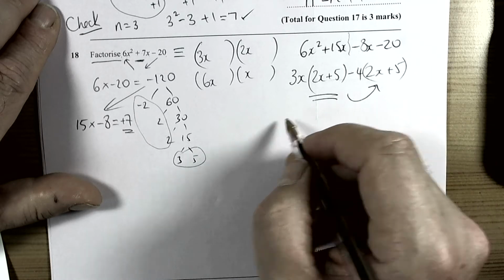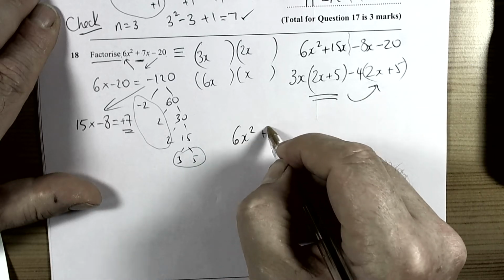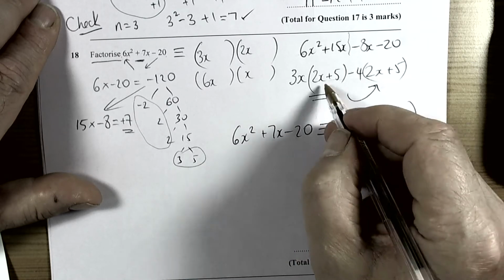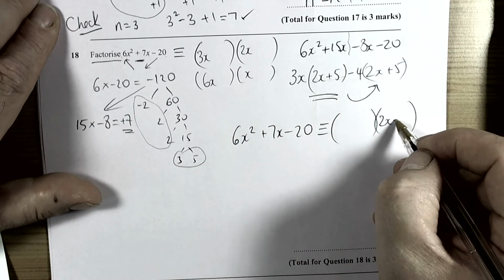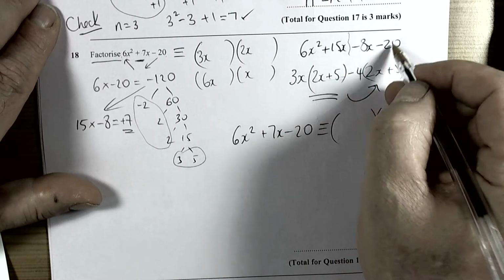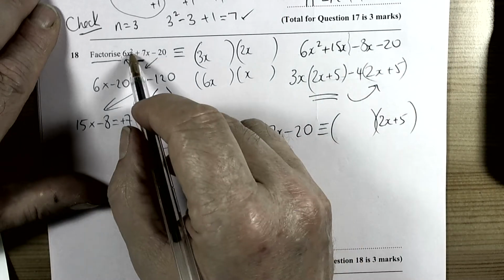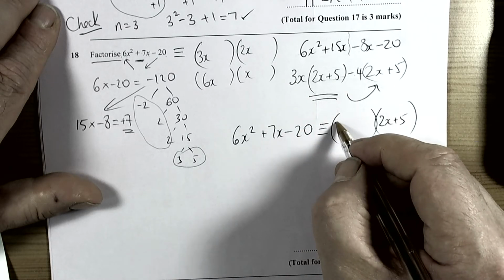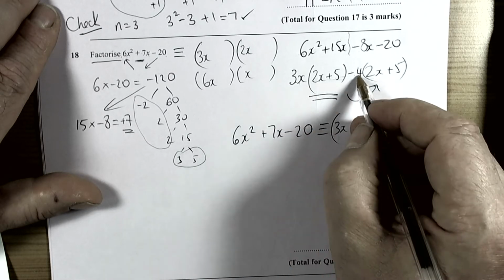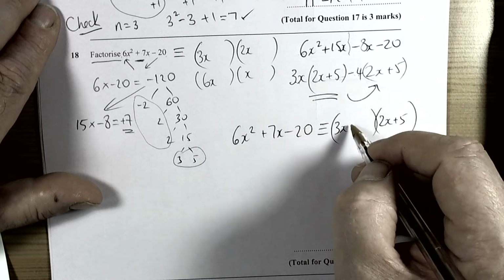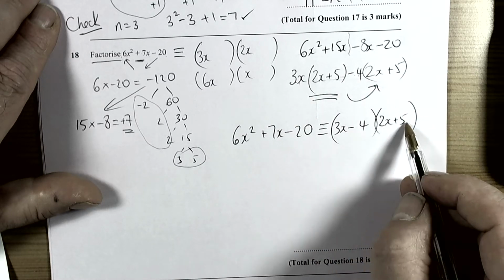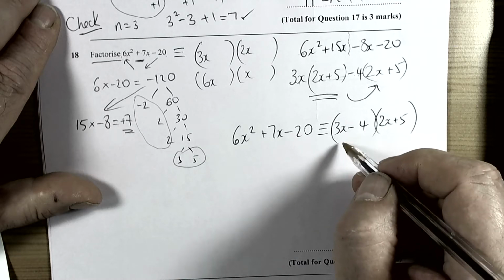So our answer is 6x squared plus 7x take away 20 is equivalent to the bracket that we have as a factor of both halves, and 3x and take away 4, the coefficients of the bracket, go in a single bracket to make that. So 3x take away 4 times 2x plus 5.